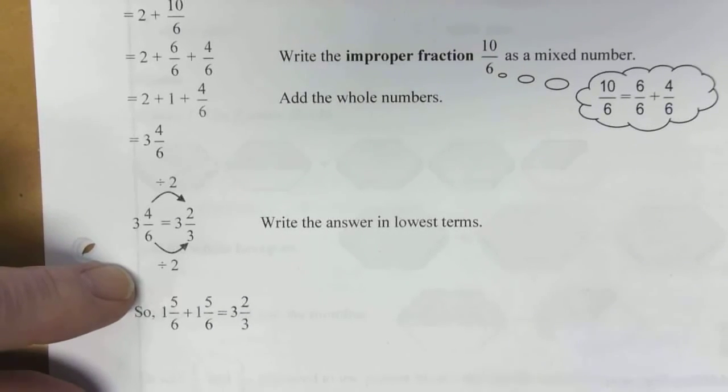Both methods come up with the same answer. Whichever one works best for you, you're welcome to use.